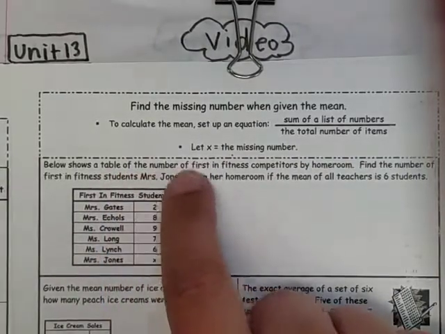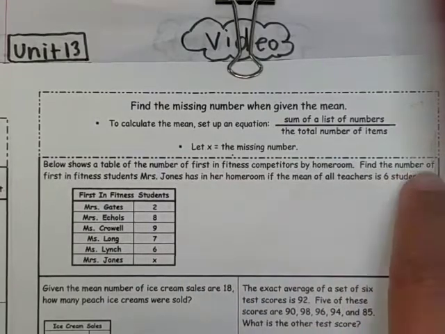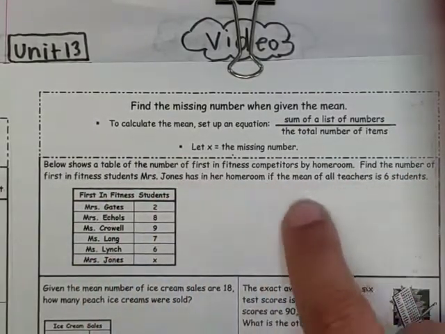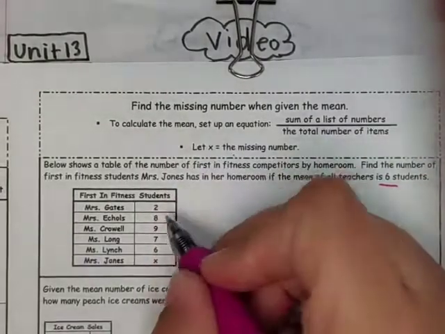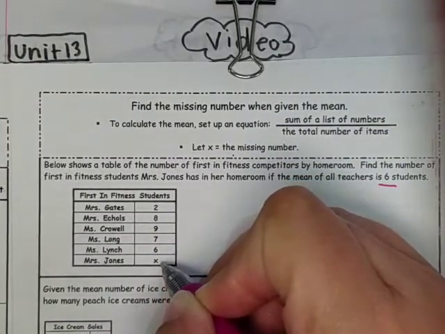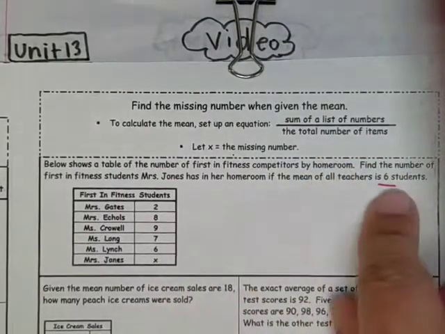Below is a list of the number of First in Fitness competitors in my homeroom. Find the number of First in Fitness students that Mrs. Jones had in her homeroom if the mean of all of her students is 6. So 2 plus 8 plus 9 plus 7 plus x plus 6, something divided by 1, 2, 3, 4, 5, 6 gives me 6.